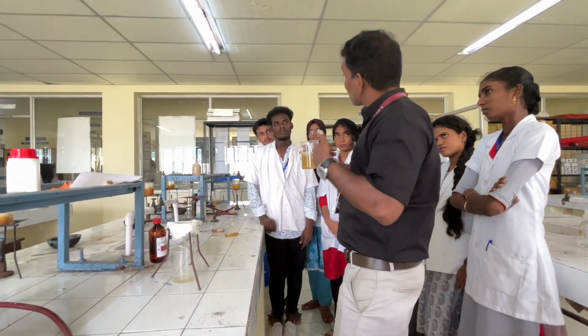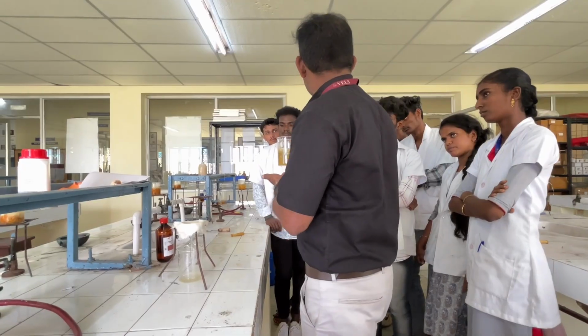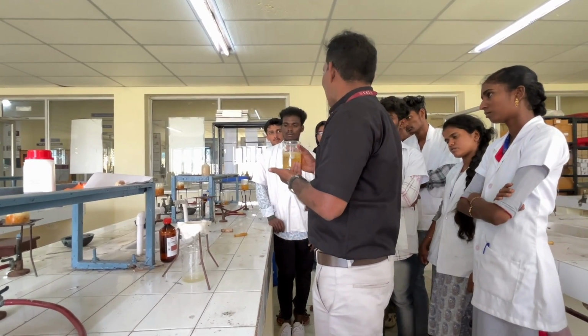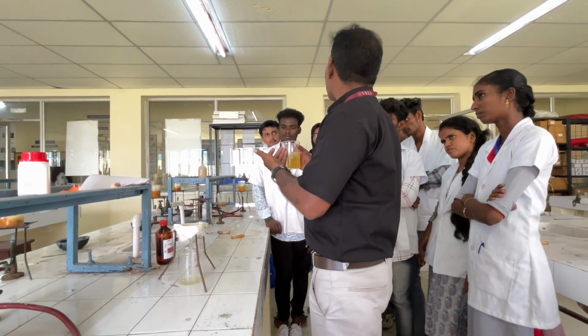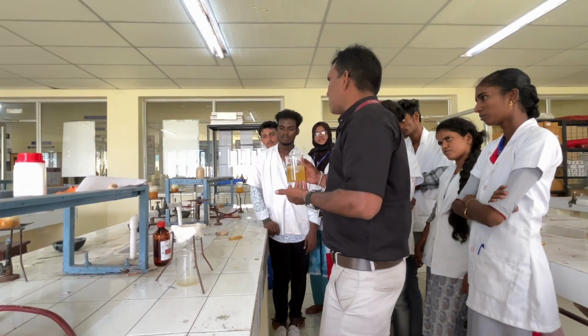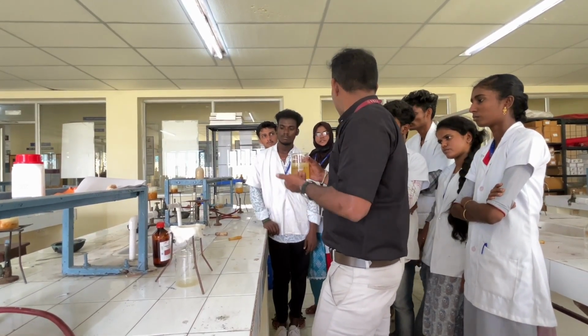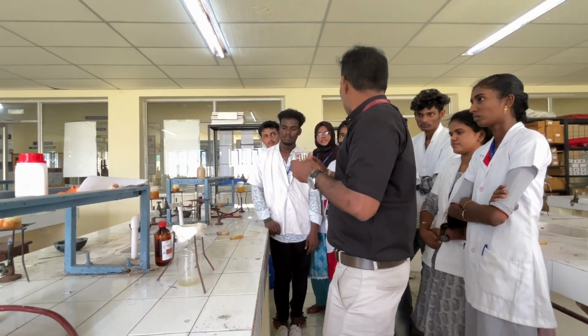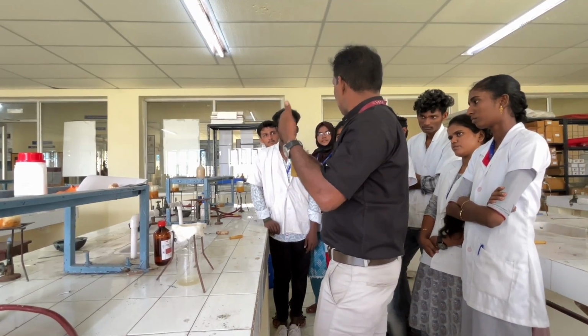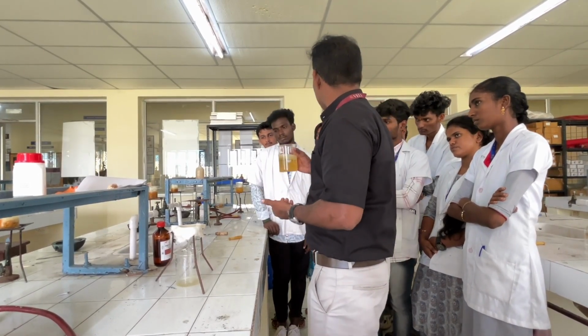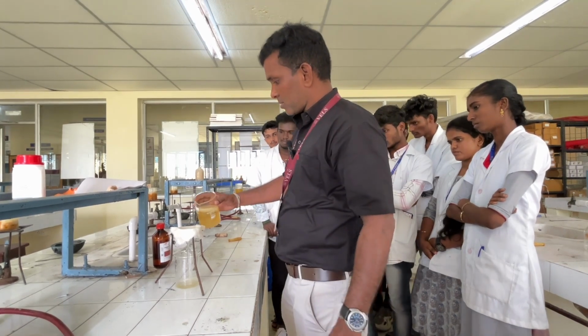Lemon contains 50 percent of this pectin. Okay, and apple 0.5 percent, and Mosambi contains 15 percent of this pectin. Orange and lemon. Lemon is the one which contains more quantity of this pectin.